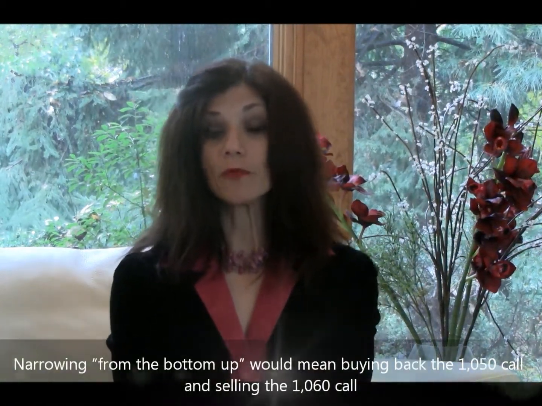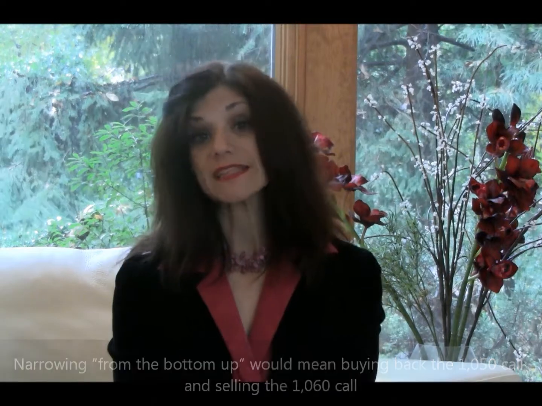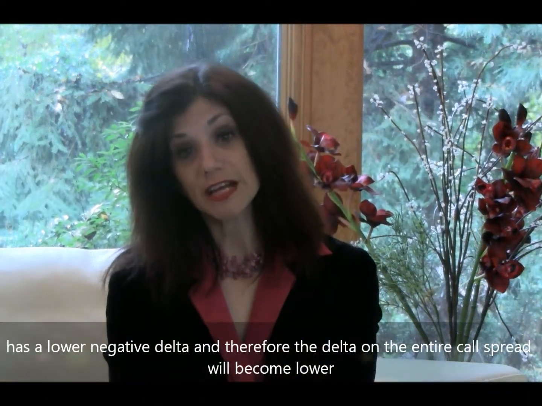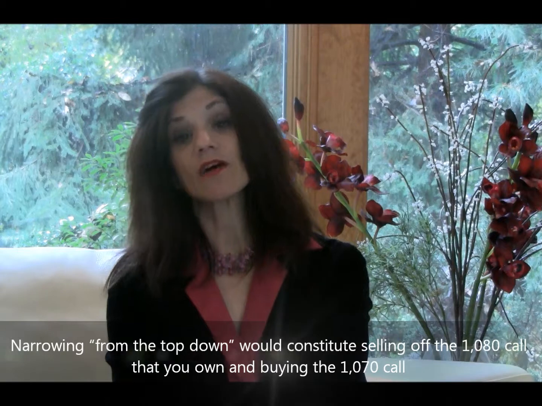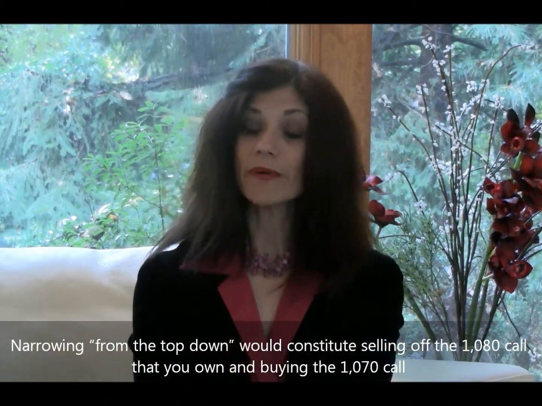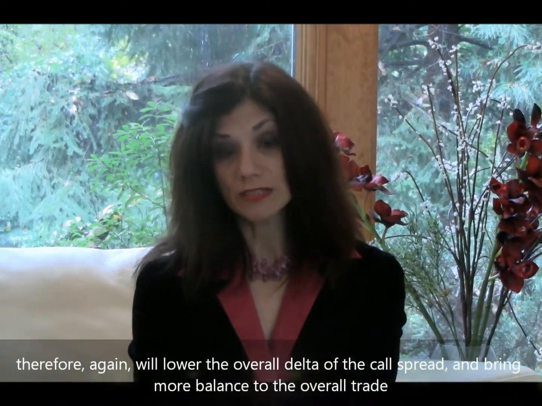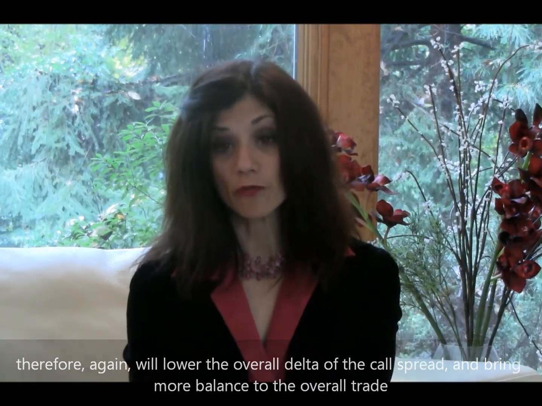For example, if you sold the 1050 call option and bought the 1080 call option, narrowing from the bottom up will mean buying back the 1050 call and selling the 1060 call. The 1060 call, being farther out of the money than the 1050 call, has a lower negative delta, and therefore the delta on the entire call spread will become lower, bringing some balance to the Iron Condor. Narrowing from the top would constitute selling off the 1080 call that you own and buying the 1070 call instead. The 1070 has a higher positive delta than the 1080 call, and therefore again will lower the overall delta of the call spread and bring more balance to the overall trade.